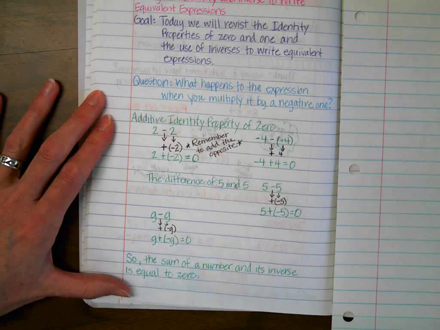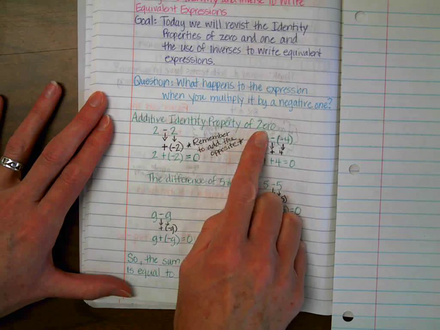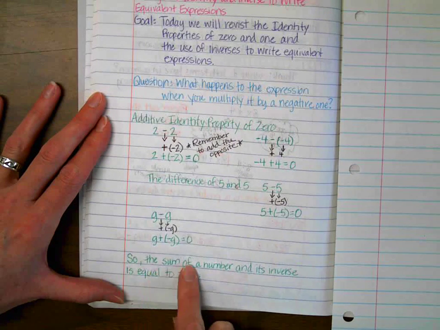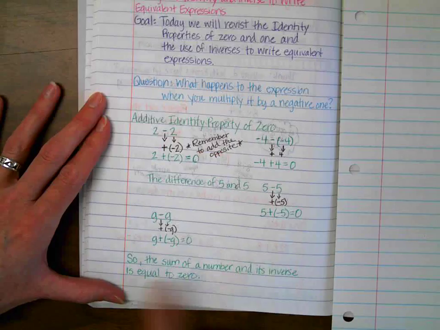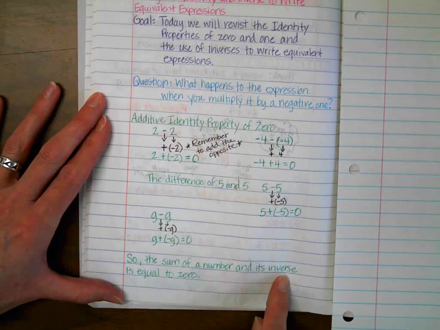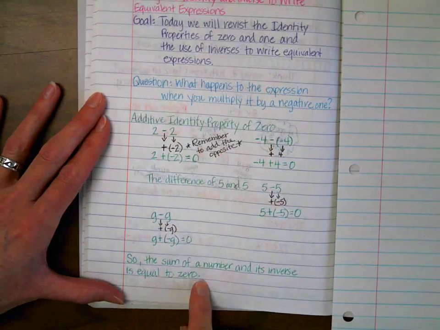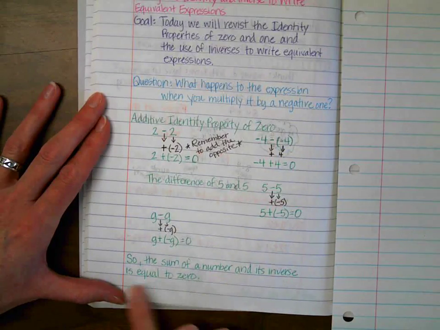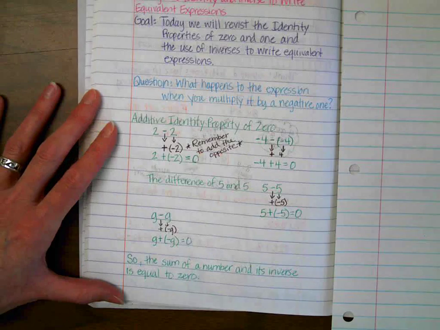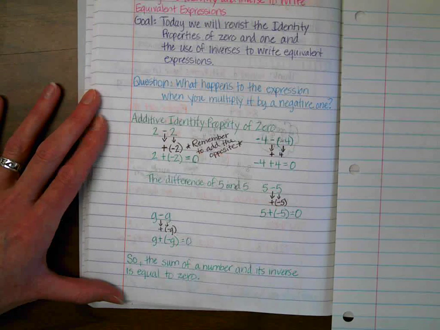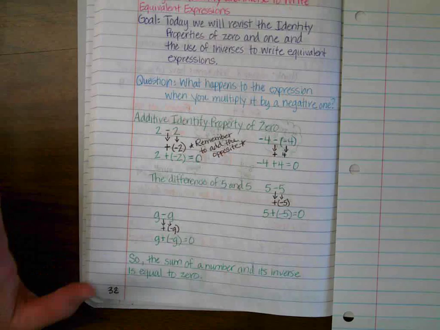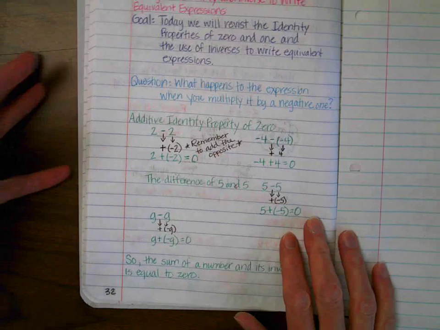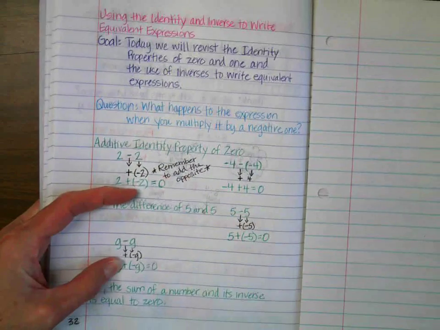So the thing that I need you to take away for the additive identity property of 0 is the sum of a number and its inverse is equal to 0. The sum, that means you're adding things together, a number and its inverse, which is a fancy word for opposite, is equal to 0. So the sum of a number and its opposite is equal to 0. That's what the additive identity property of 0 is. Okay? So that's adding opposite numbers and getting 0.